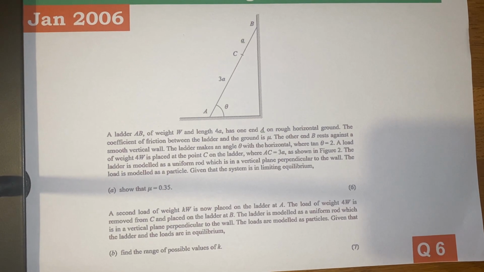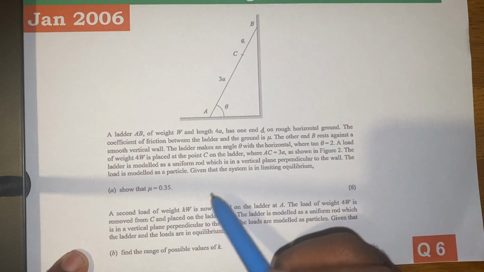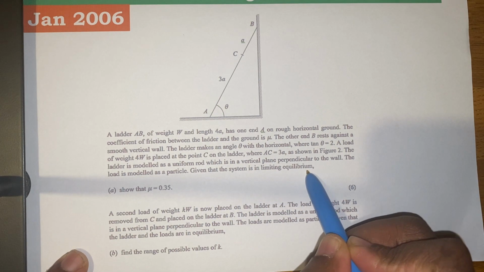In this video, we'll continue to look at ladder problems, and this is a question from Edexcel M2 January 2006, question 6. In previous videos, we have introduced the routine for answering these questions. We do a force diagram, we resolve vertically, we resolve horizontally, and then we take moments about the point A. Here we're told that the system is in limiting equilibrium.